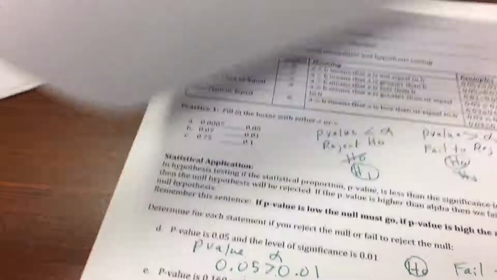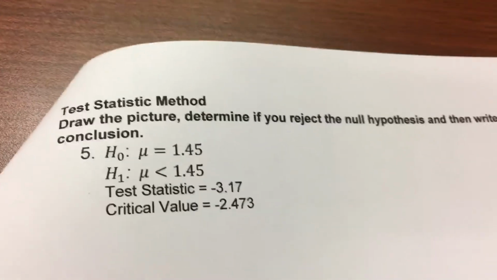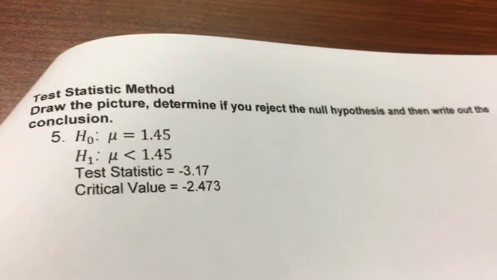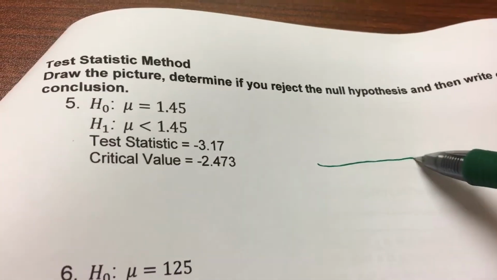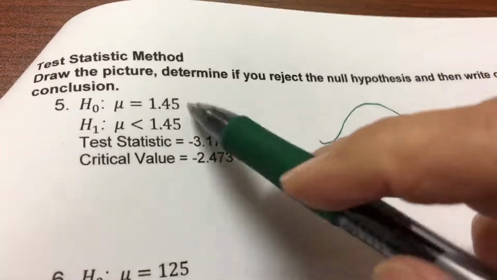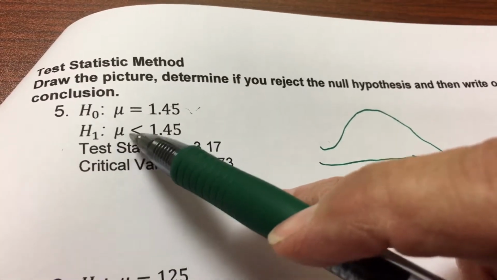And then the last thing is on the last page, it's going to ask you to use something called a test statistic method. It's actually testing hypothesis statements. You're going to use a bell-shaped curve. This is different from the p-value method. Notice this says the mean is less than.